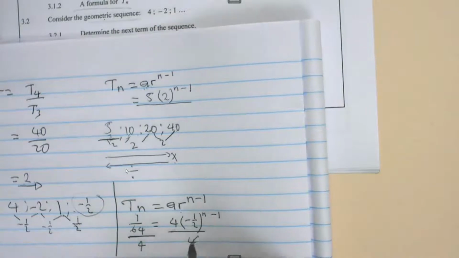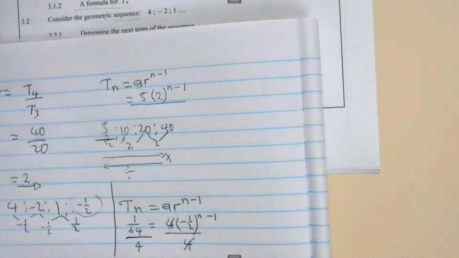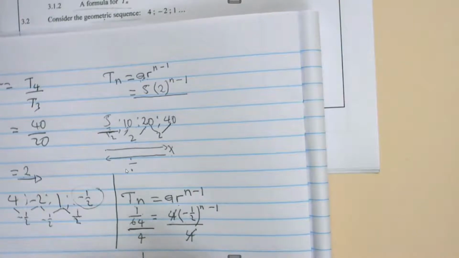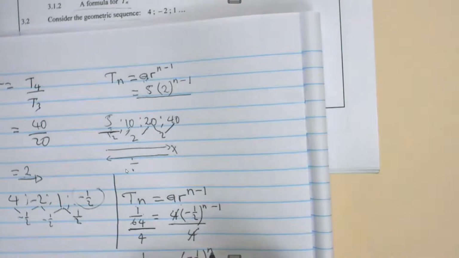Remember that you are not supposed to multiply, but rather you can divide both sides by 4. Divide this 1 over 64 by 4, so that this 4 can cancel out with that 4. 1 over 64 divided by 4 would give us 1 over 256. So 1 over 256 is equal to negative 1 over 2 to the power of n minus 1.